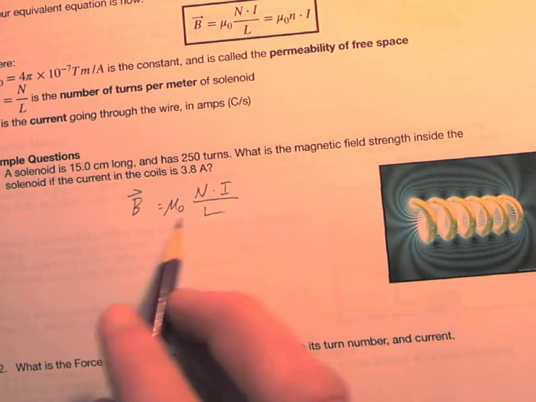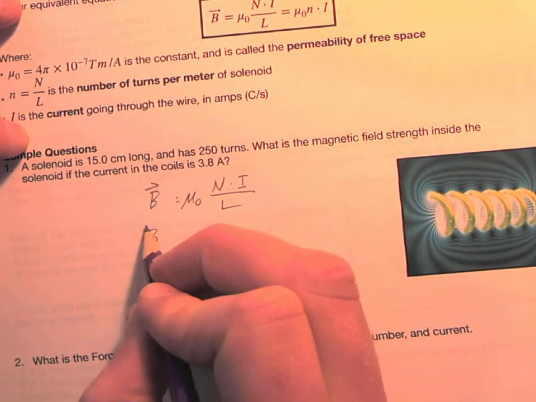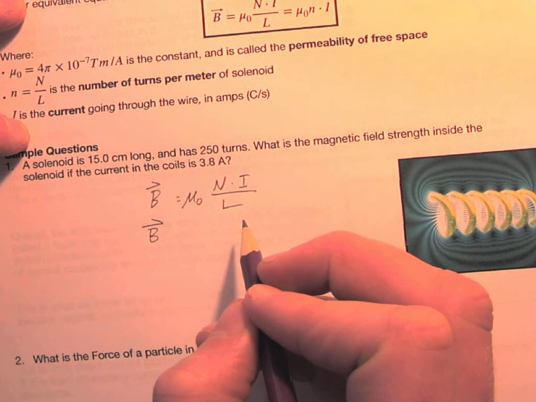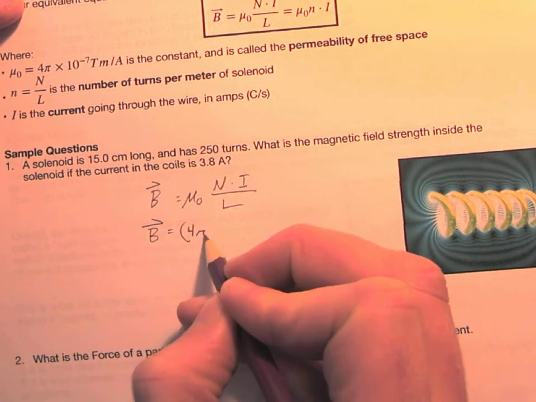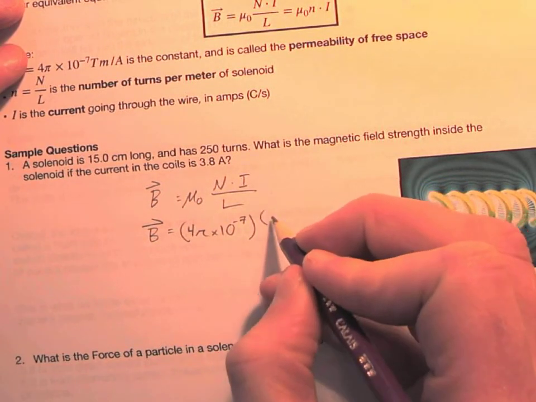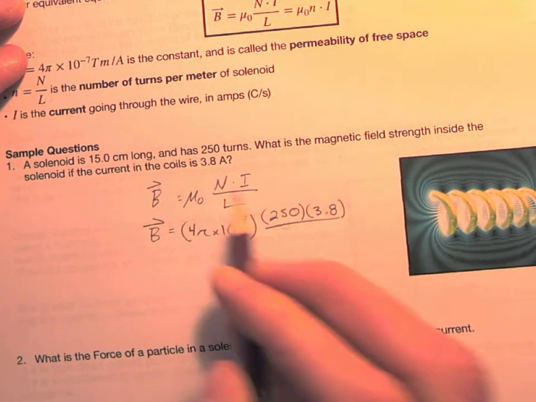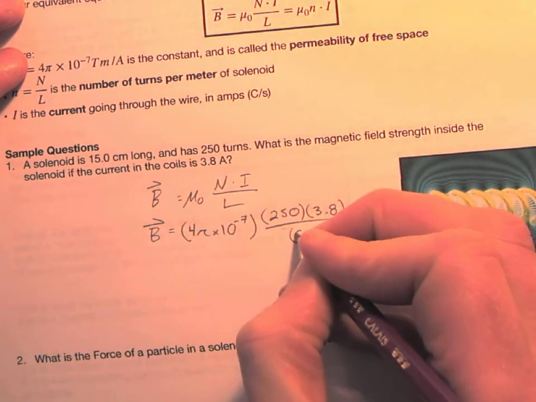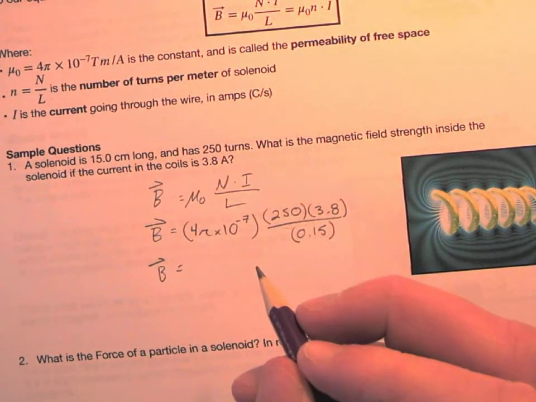Overall it's going to be going from south to north direction, but let's find out what our magnetic field strength is in newtons per coulomb per meter per second, or in Teslas. Our mu naught is 4 pi times 10 to the negative 7, just a constant. Our number of turns is 250. Our current is 3.8 amps. And our length of the solenoid is 15 centimeters, but we always have to use meters, so it's 0.15 meters.